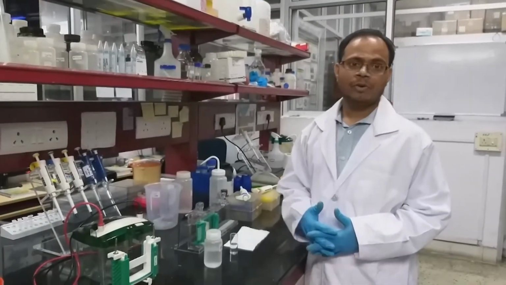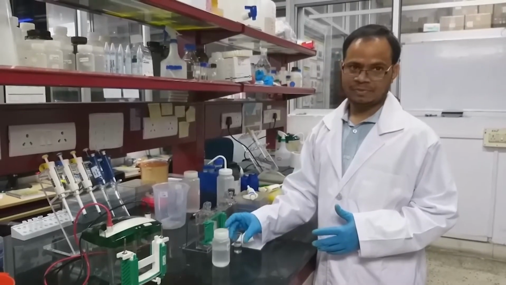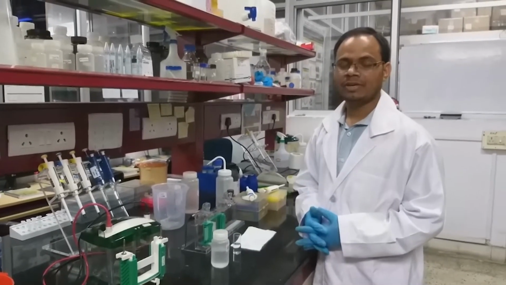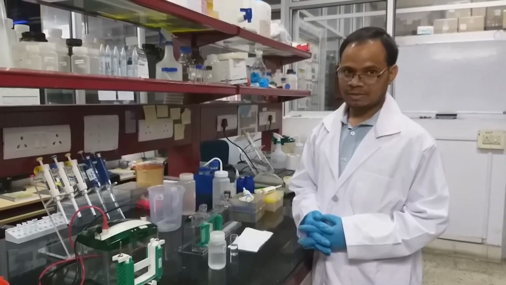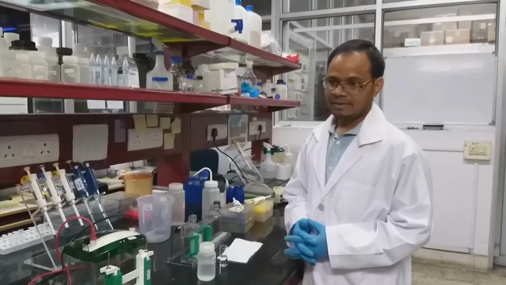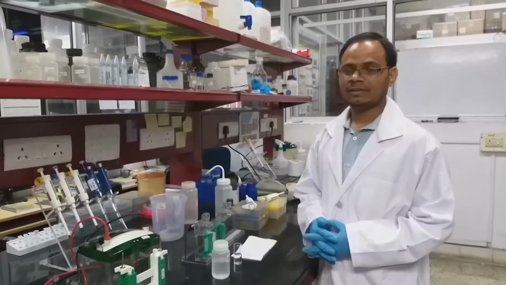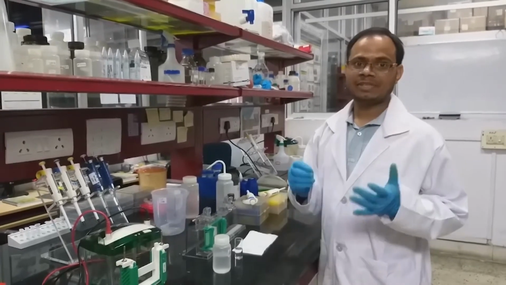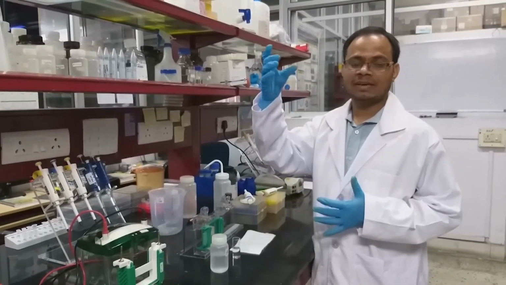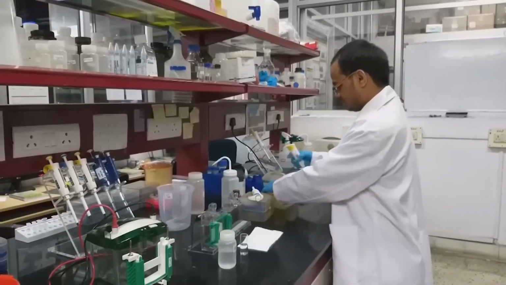We have to add 100 microliter of SDS to the resolving gel. It plays a very crucial role in polyacrylamide gel electrophoresis. It imparts negative charge on the polypeptide chain, so that despite their charge, they will move based on the molecular weight. So I am going to add SDS.